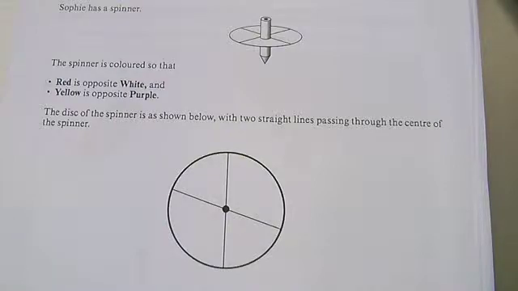Oh, we're more interested in the ingredients in a bottle of pop, are we?